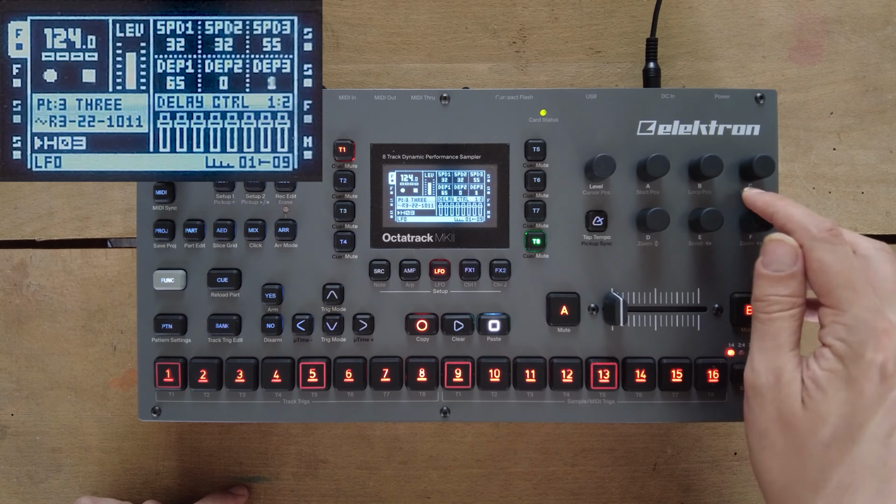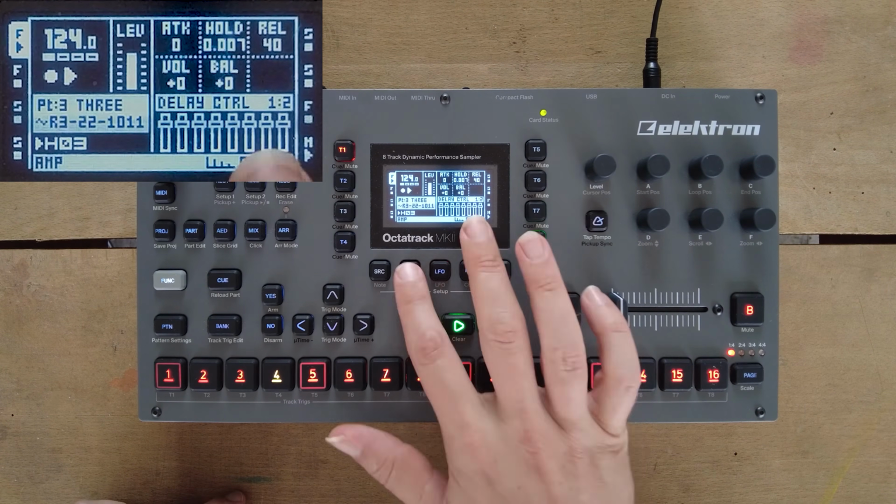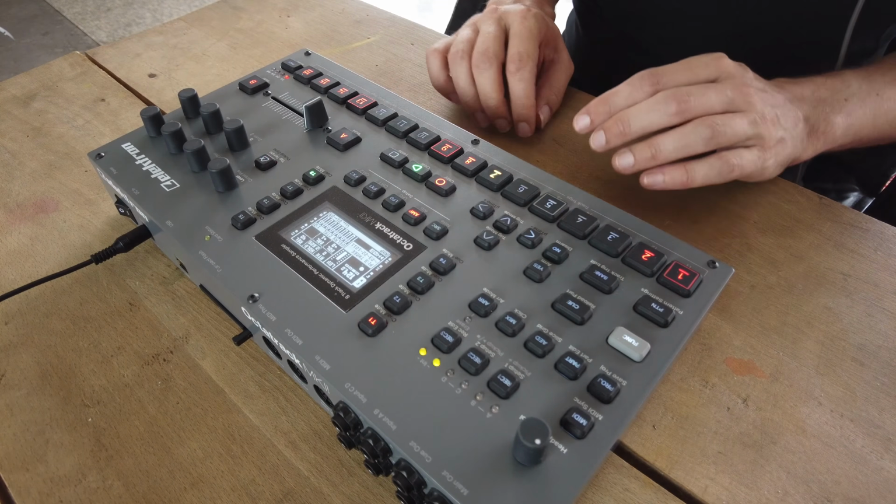Now something's not working right here. Oh, this is still random. So now we got the right order and I can get rid of trigs, put them back in. It's still, everything's going to stay in order. So yeah, that's nice. And this gives you the same possibilities as with the parameter locks.